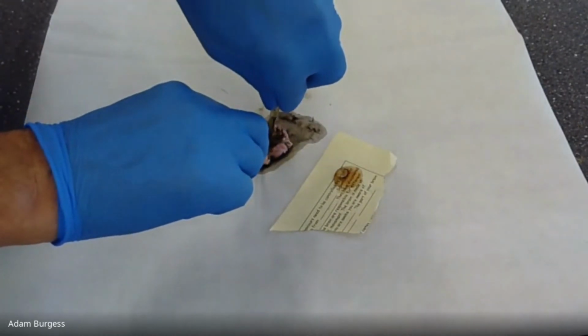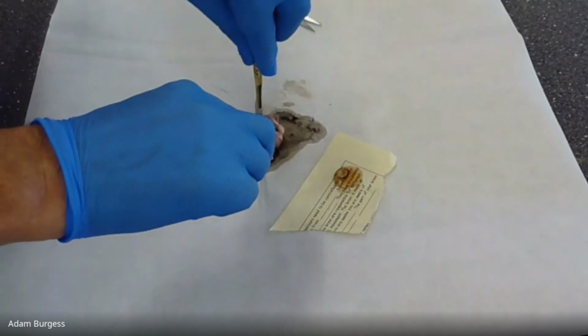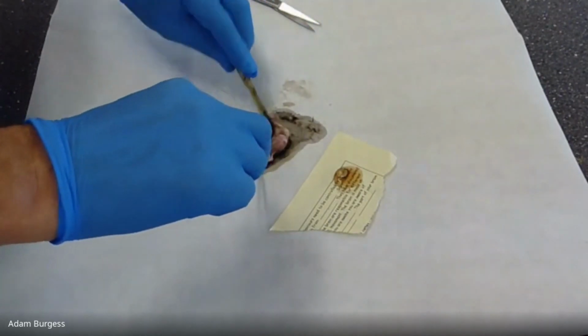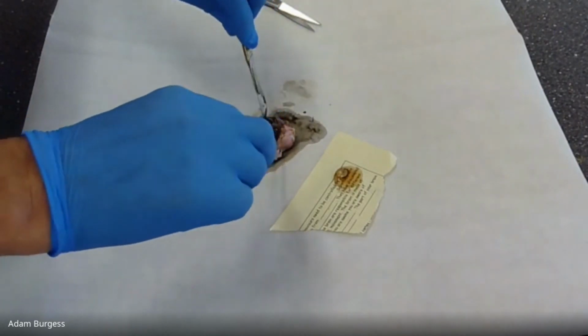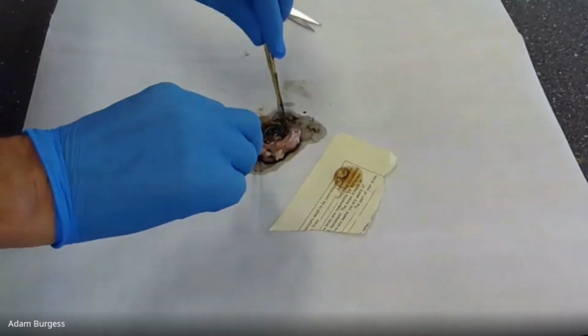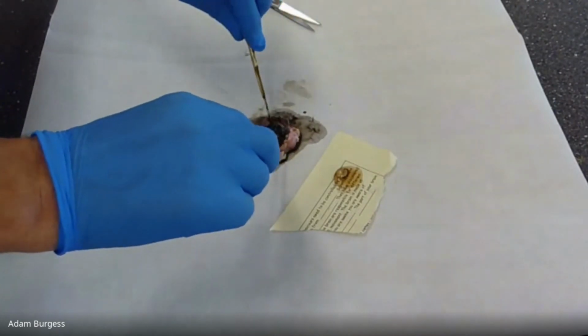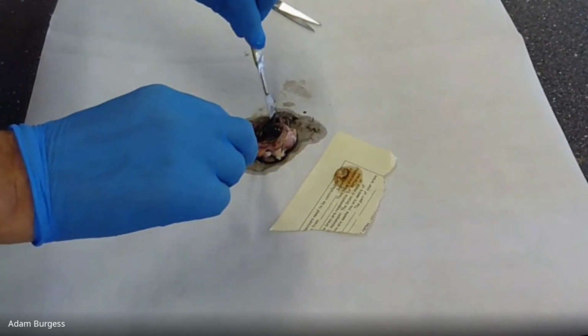So you're going to go in, cut into it, better than I'm doing. And then try and look into the eye and look at the back of the eye, and you should be able to find, there you go, the optic nerve. Got the optic nerve there. And you've got the retina as well.